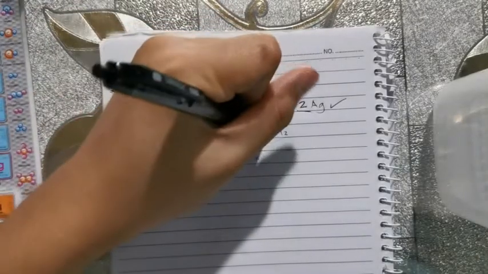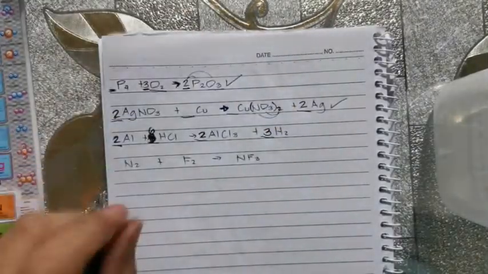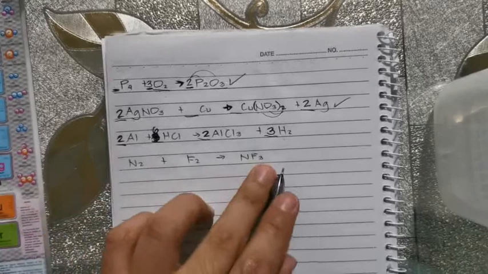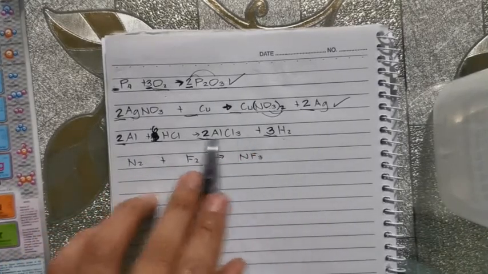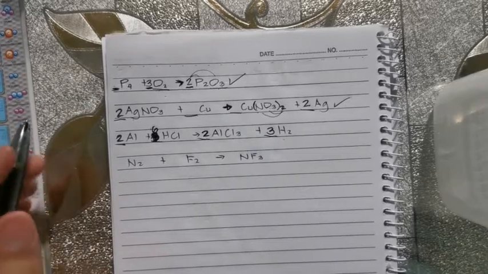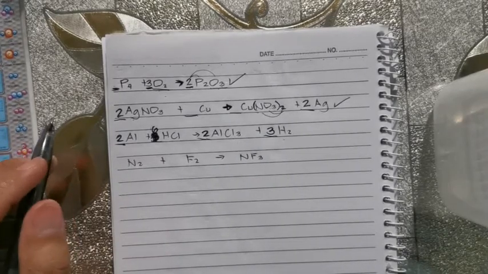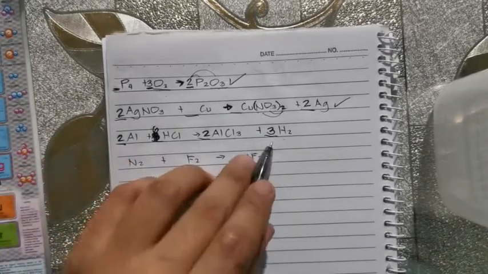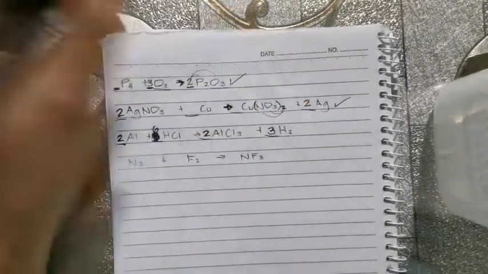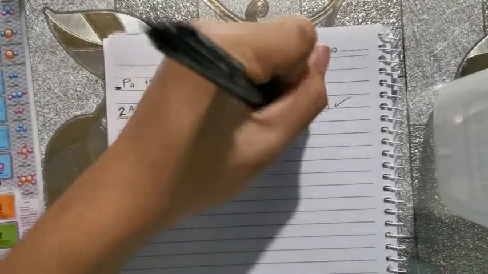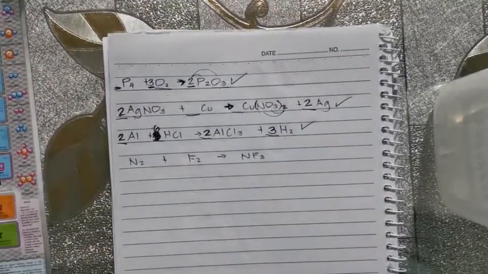So, we can add 3. So, 2, 6, 2, 3 ngayon. Tingnan natin, are the coefficients divisible by a number except from 1? Okay, so hindi pwedeng i-divide sa 2 kasi 3 ito. Hindi din pwedeng i-divide sa 3 kasi 2 ito. So that means this is already the lowest term. So it is now balanced.